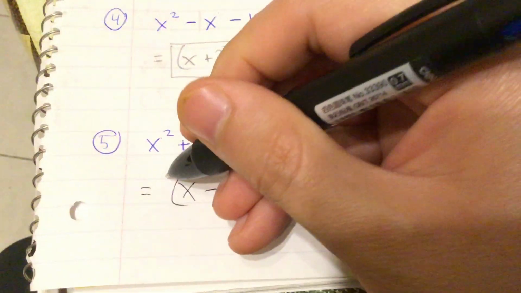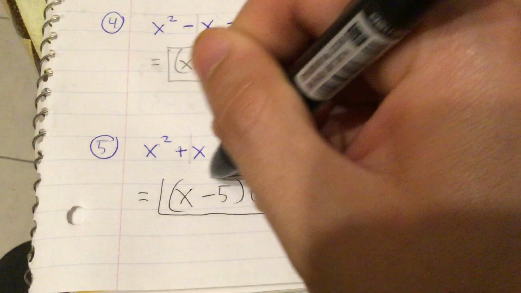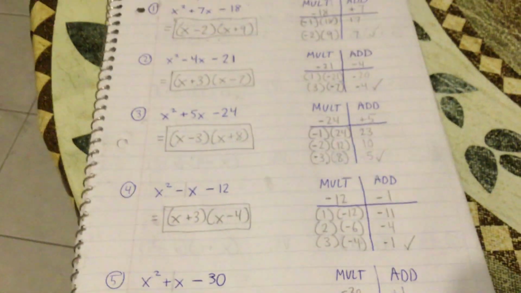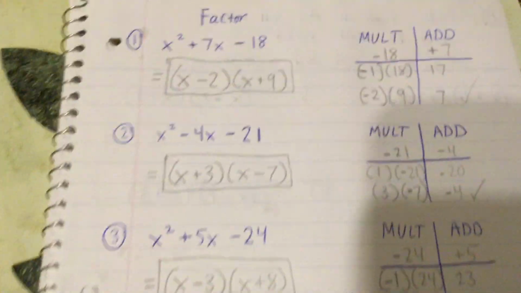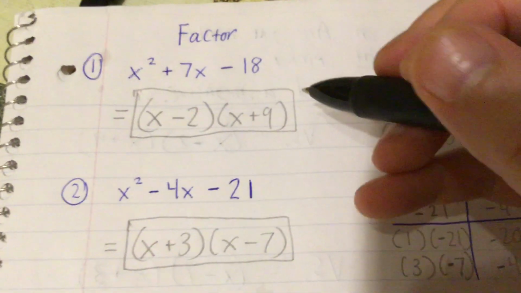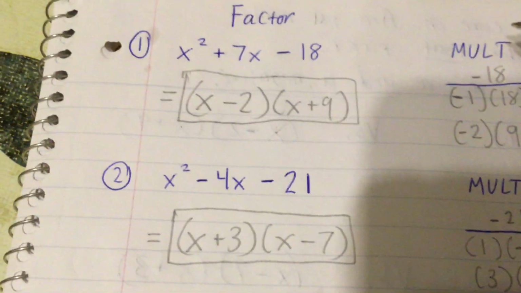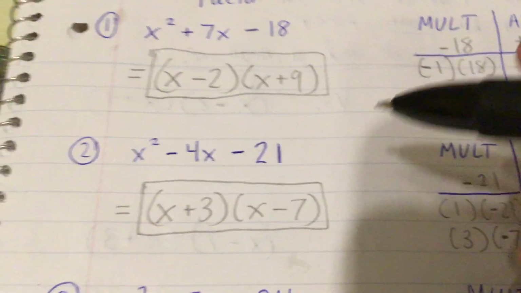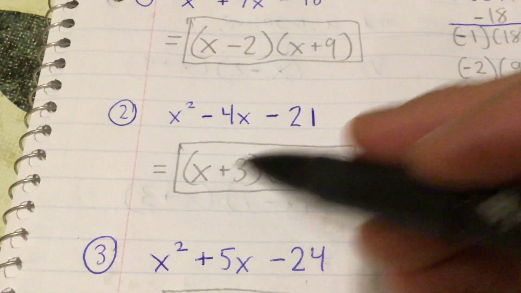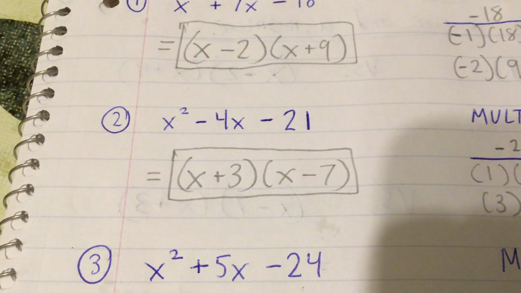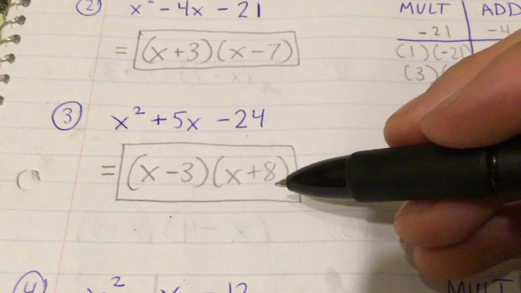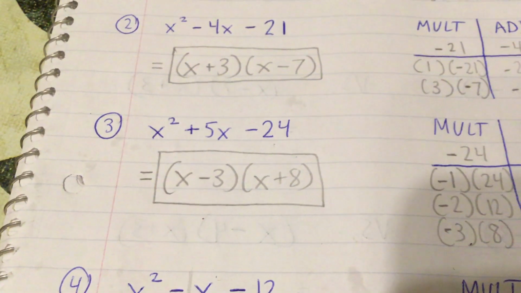Now, I'm looking at all 5 of these problems, and I want to make sure that we're on the same page. Some of you might be asking, is it okay if I write x plus 9 times x minus 2? Yes. Is it okay if I write x minus 7 times x plus 3? Yes. Is it okay if I write x plus 8 times x minus 3?